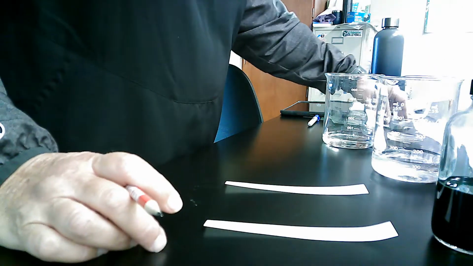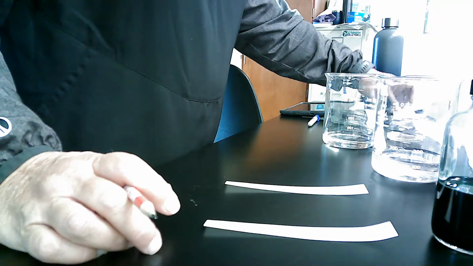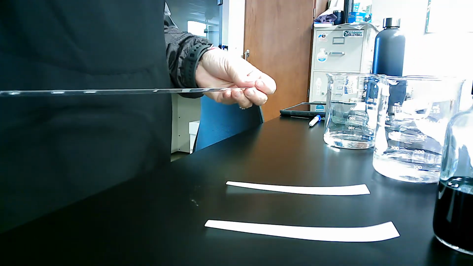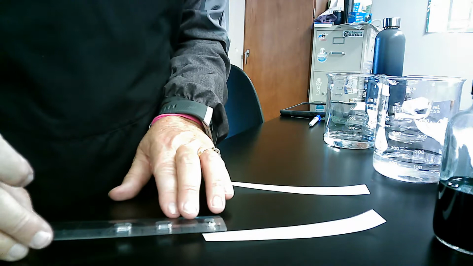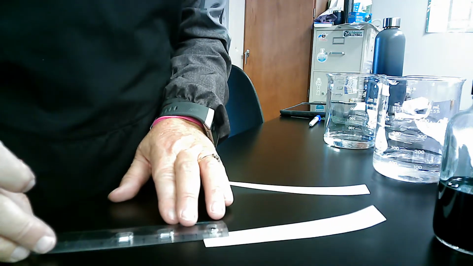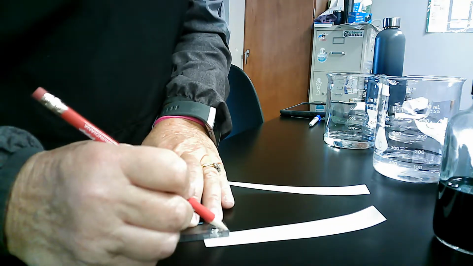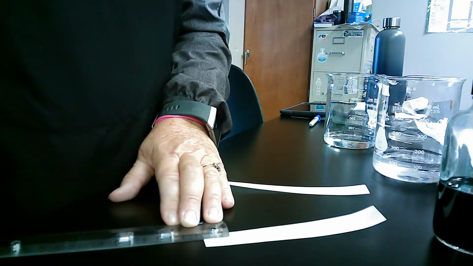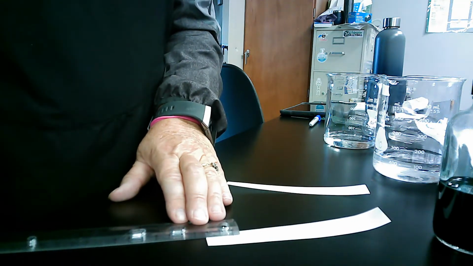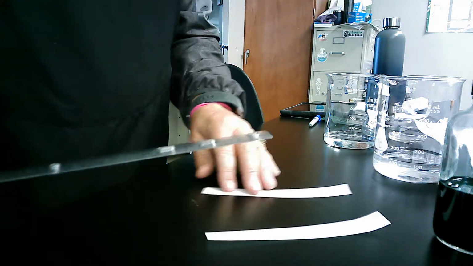So the first thing I need to do is set my line that's going to be my starting line for my chromatography paper. It's important that we're not touching the paper very much because we want to avoid getting oils and things from our hands on it. So I'm going to go up about 15 millimeters, maybe a little bit more, and make a line.